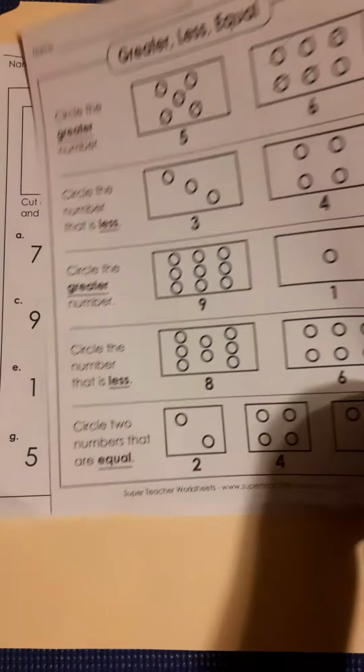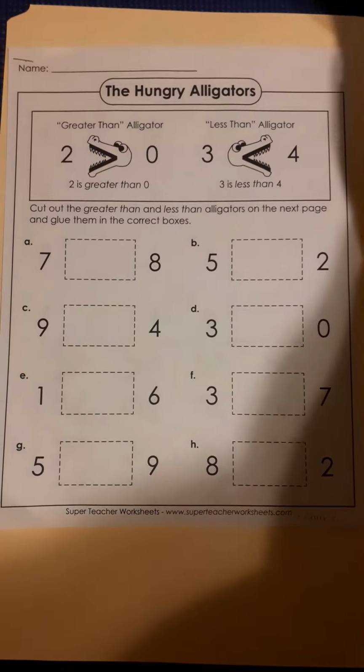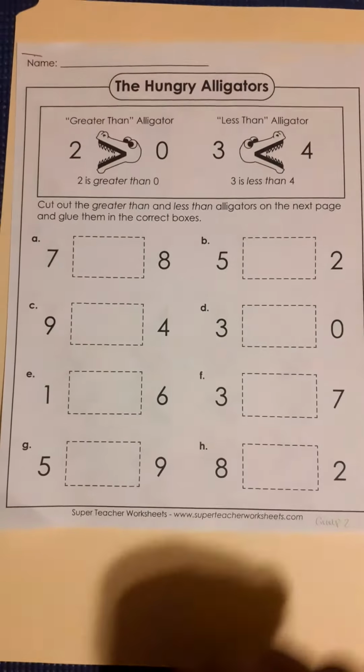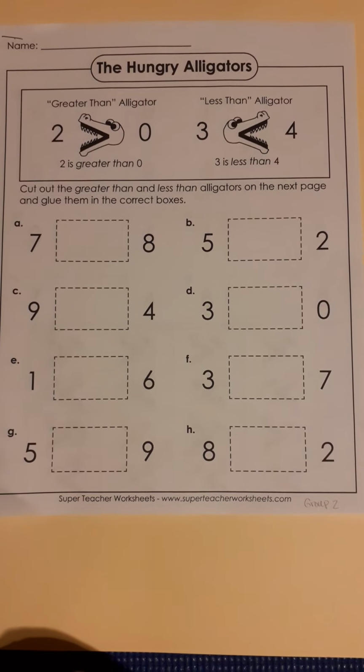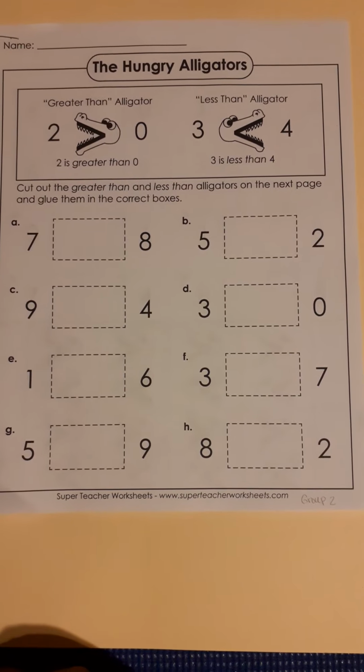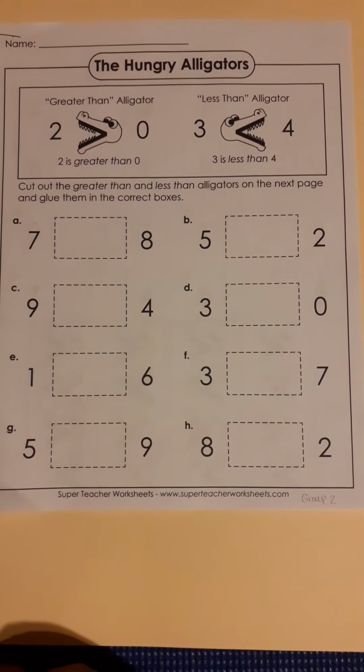If you need to rewind this video to help you out and to remember any directions, you may do so. Group 2 is going to be working with the same greater than, less than, but you're going to be using this paper.